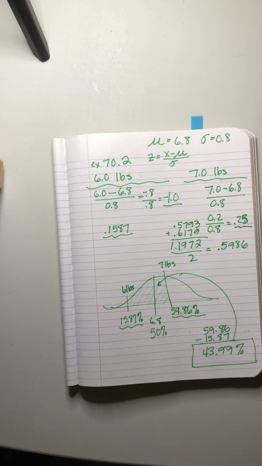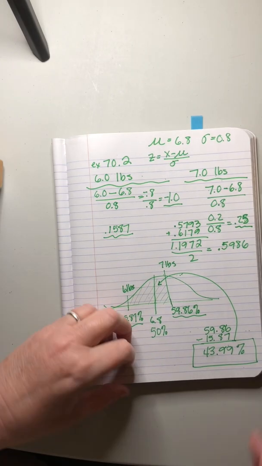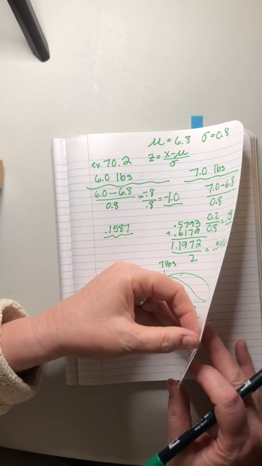And we just have one more problem in the same hospital. So in other words, the mean and the standard deviation are the same. What percentage of babies weighed more than 7.2?